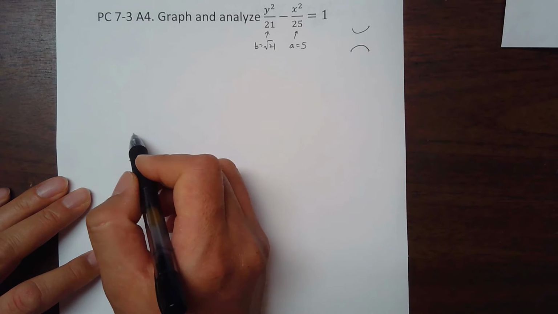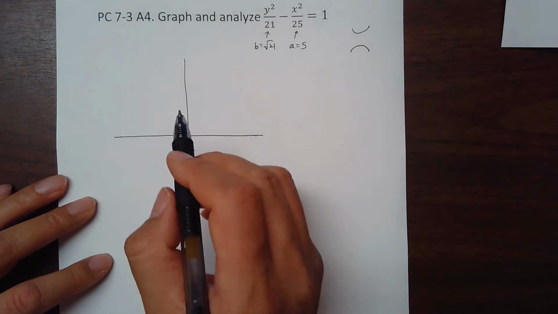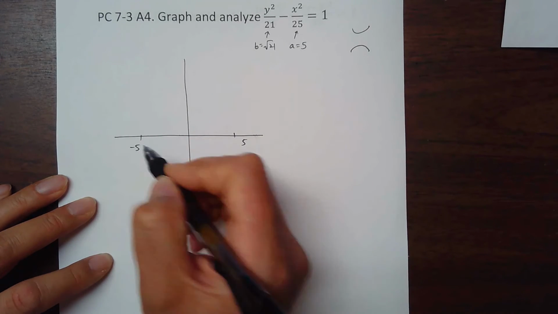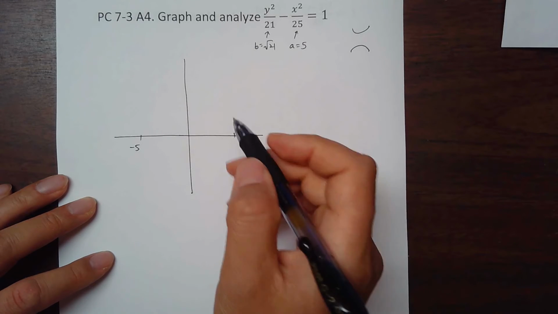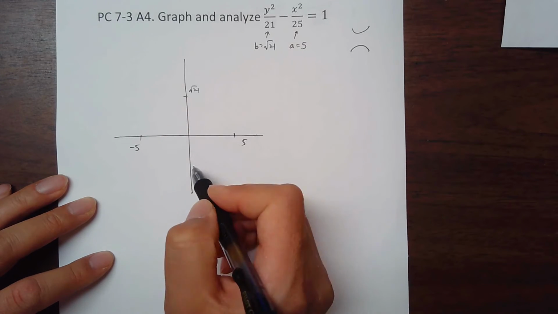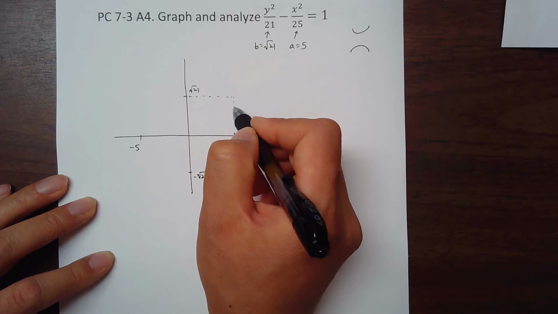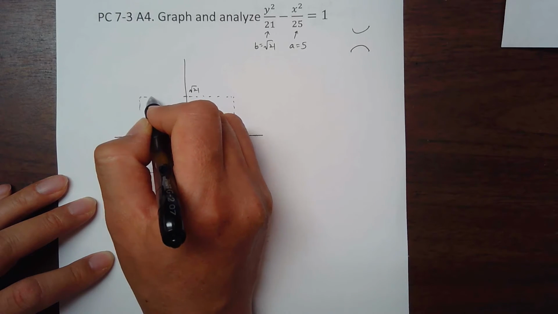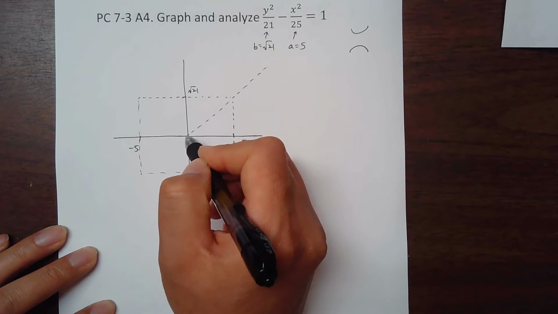So let's approximately graph it. You will go right by 5, left by 5, up by square root of 21, down by square root of 21, then draw the box. And let's draw the asymptote.